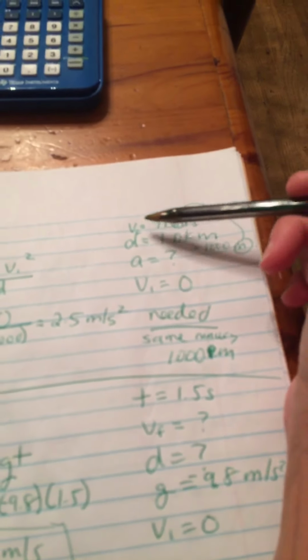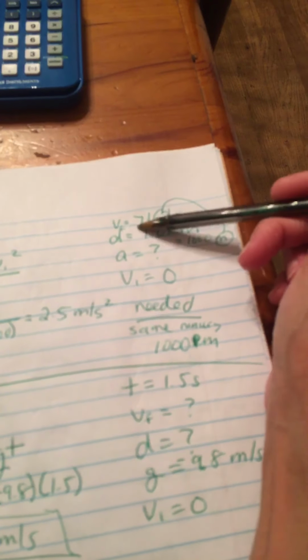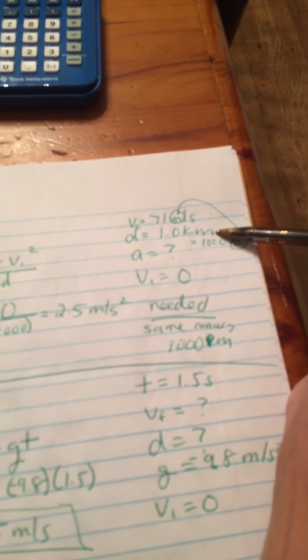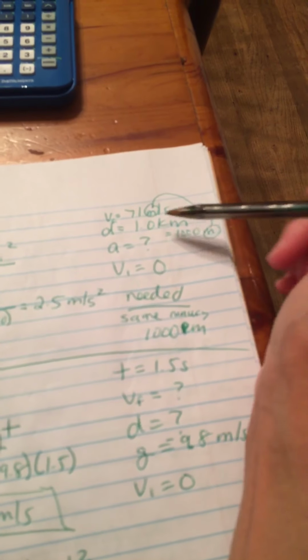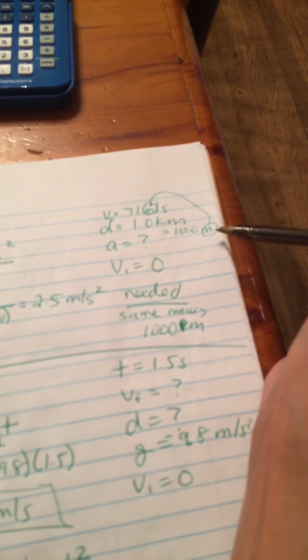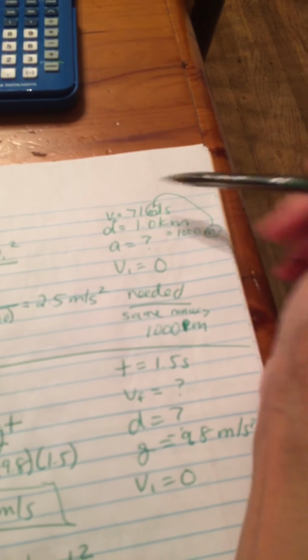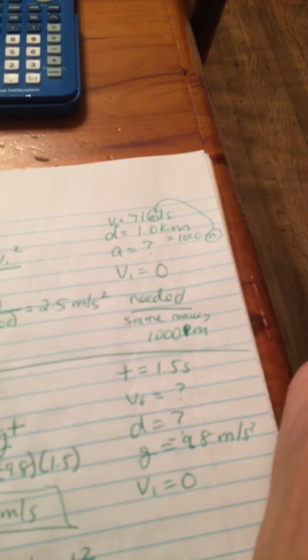Our velocity is 71 meters per second. Our distance is 1 kilometer, but notice that that is meters, so we need to change those kilometers to meters because we need the units to work out, and you won't get the right answer if you mix units in a problem.